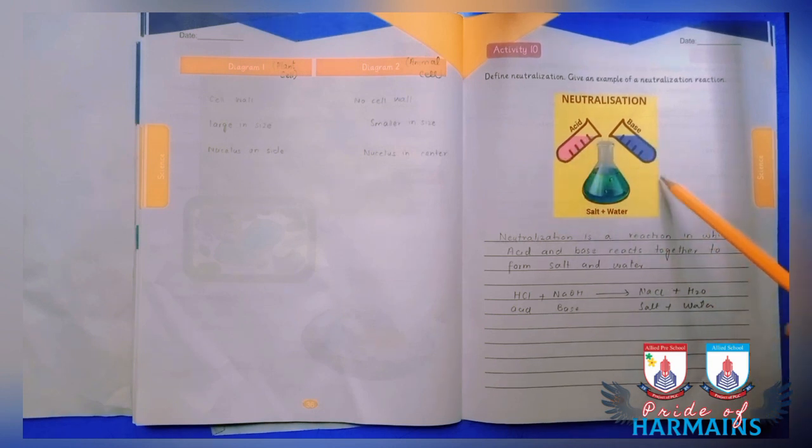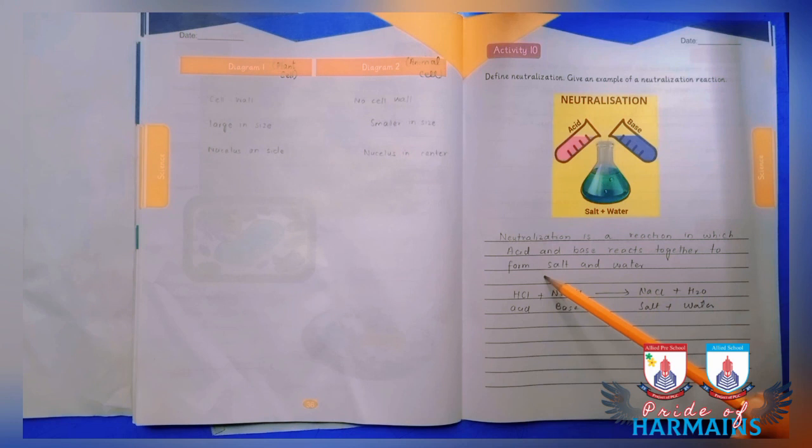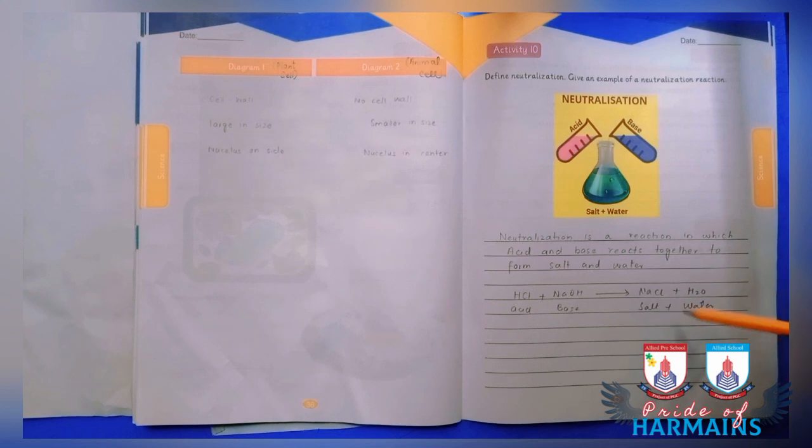After their reaction, the products formed are salt and water. So neutralization is a reaction in which acid and base react together and form salt and water. Like HCl, it is an acid, and NaOH, it is a base, and when both of these react, a salt like NaCl, the common table salt, and water H2O are produced. So this is the neutralization reaction. I have given you an example, and you are supposed to write another example over here.